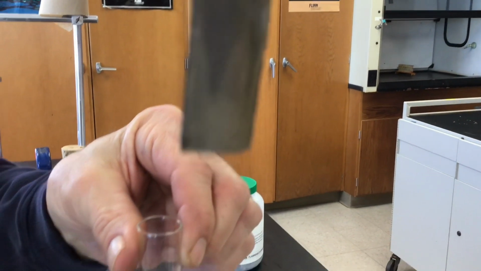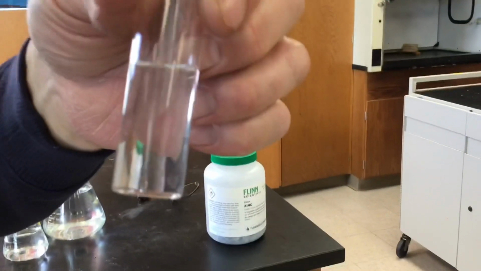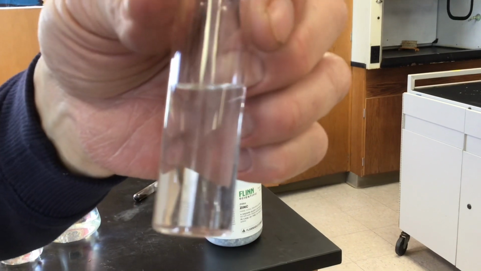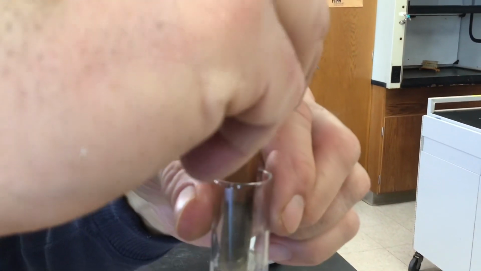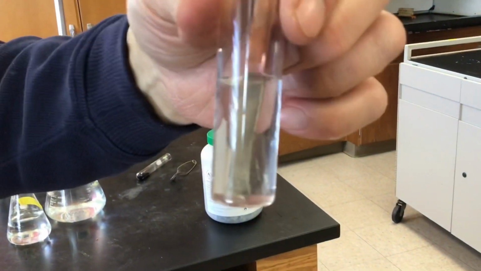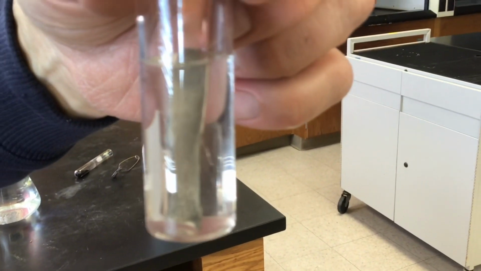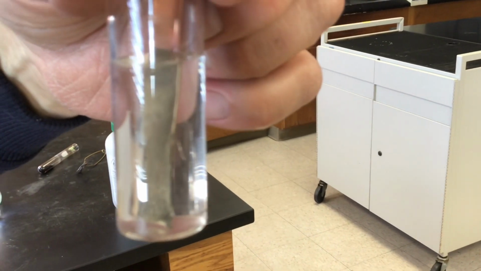Sometimes the solution changes color. It looks like the solution didn't change color on us. Not really. Not yet, anyways. Maybe we can leave it in a little longer and see what happens. So it's the copper and silver reaction. Right. Step 4.